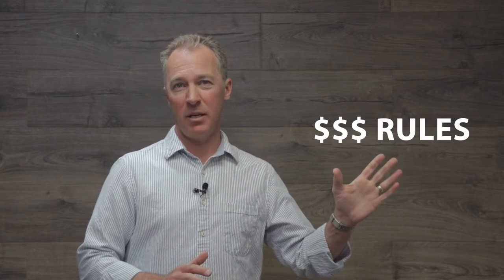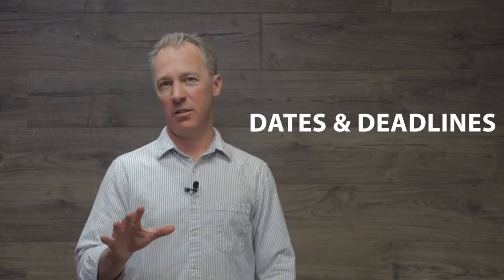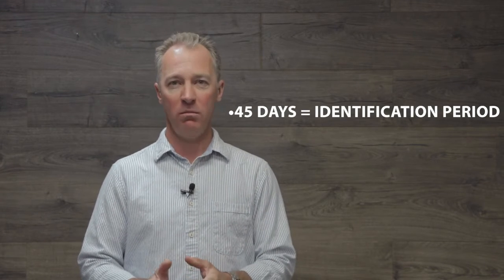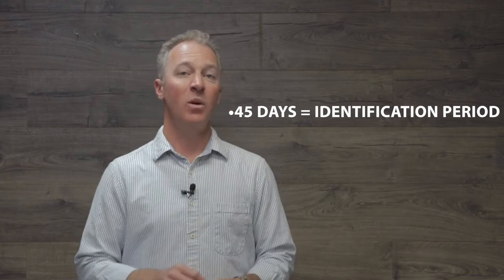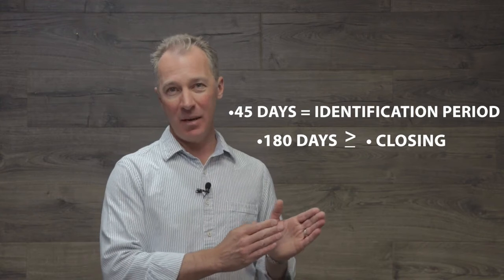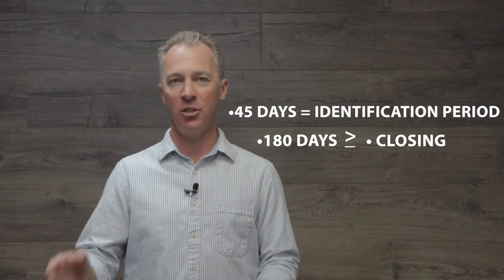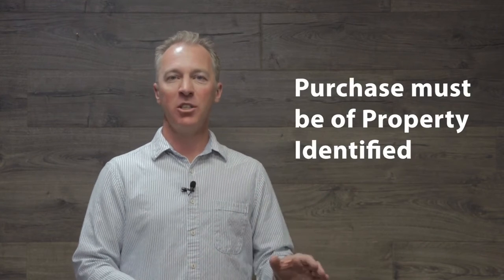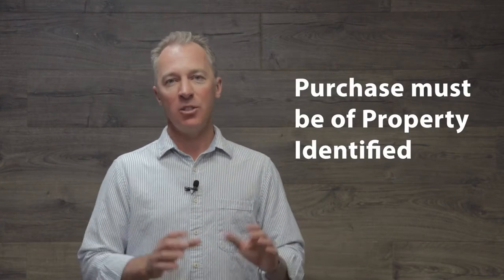All right, a couple of additional rules. That's the simplest money rules. Here's the simple dates and deadlines rules. I have 45 days from the day my existing investment property sells to identify one or more replacement properties. Next, I have 180 days from the day that my existing property sells to actually purchase one or more of the properties I identified. I have to make sure that the purchases are of those properties I identified. So those are the rules in a nutshell.